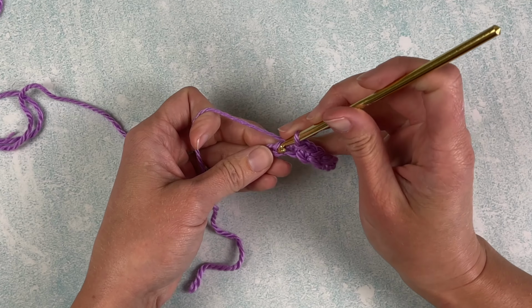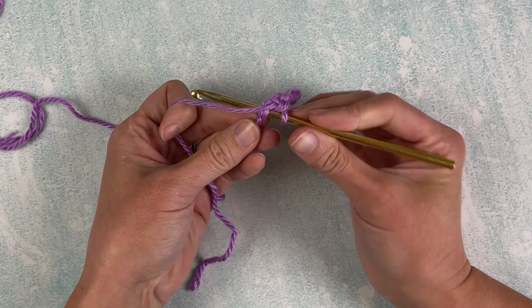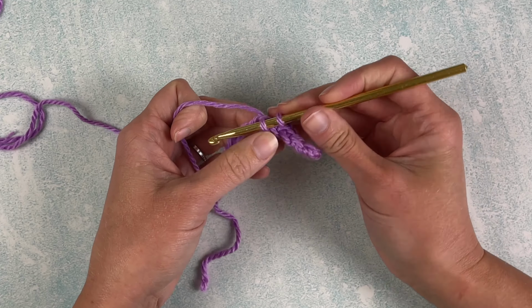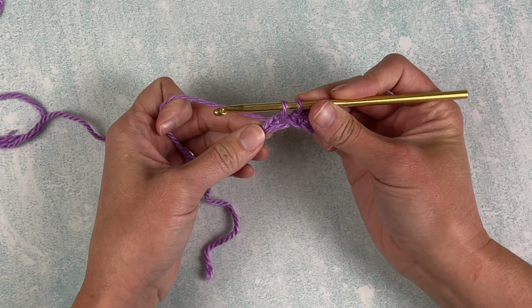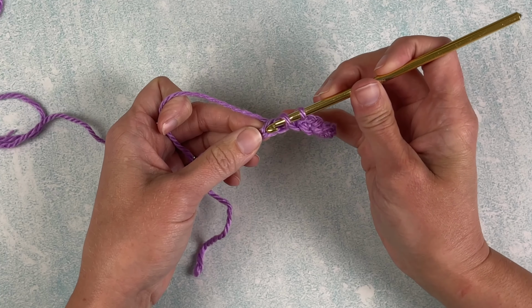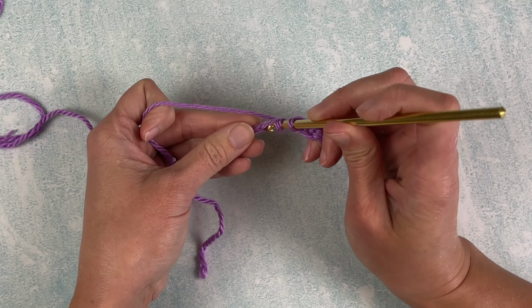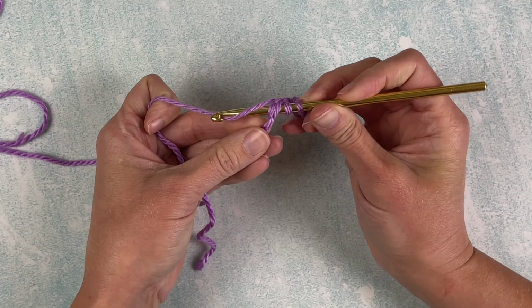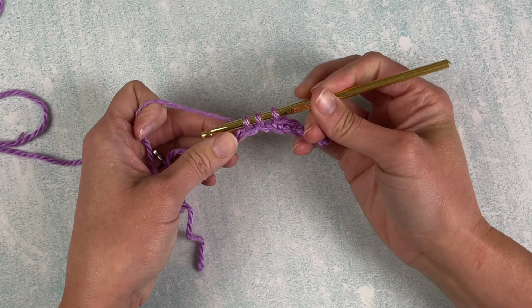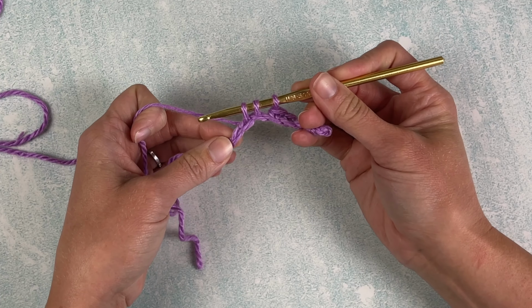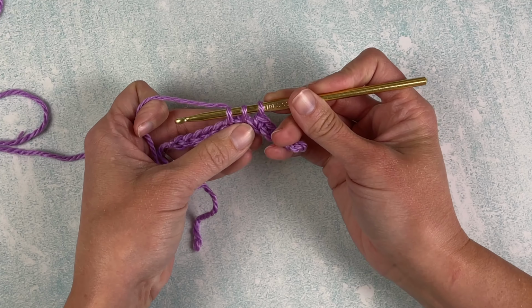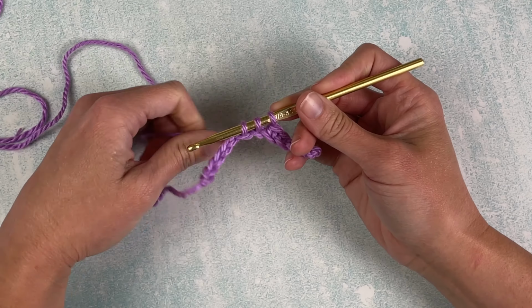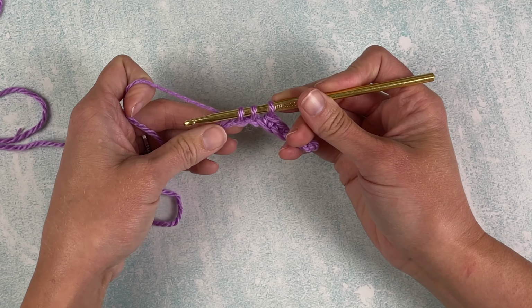Insert your crochet hook into 1 stitch space, yarn over, pull through, and then insert your crochet hook into the next stitch space, yarn over, pull through. You will have 3 loops on your crochet hook, 1 loop coming from this stitch, another loop coming from the next stitch.